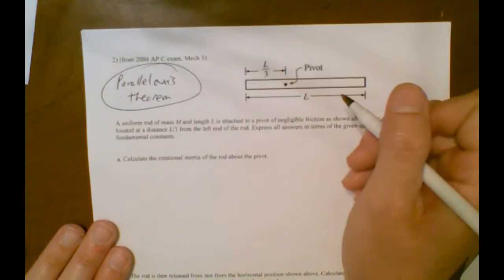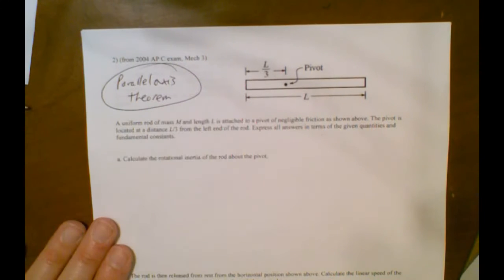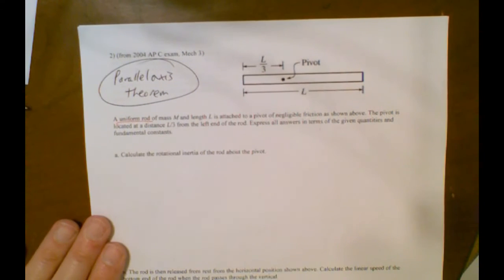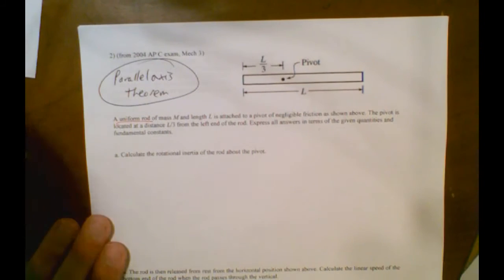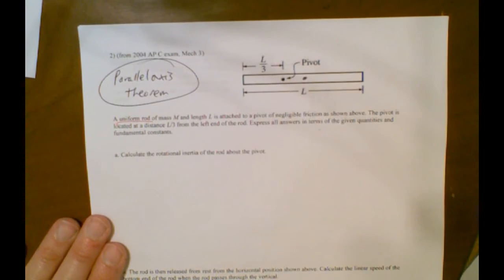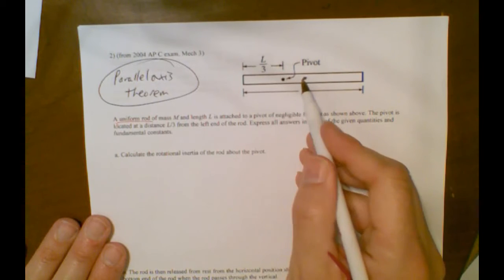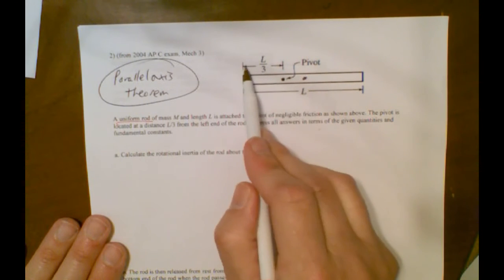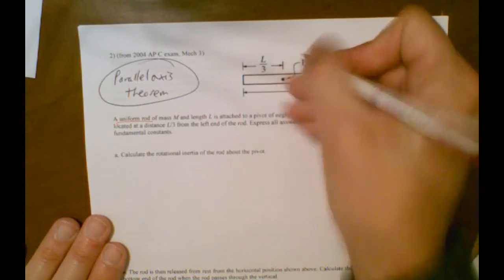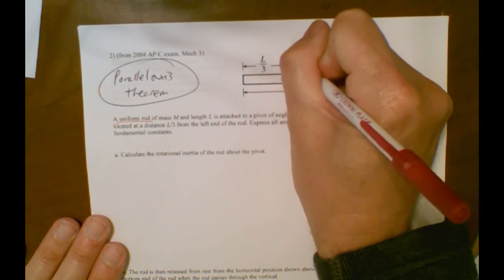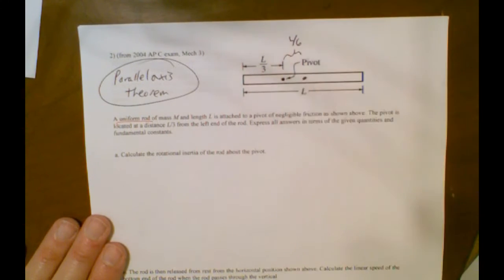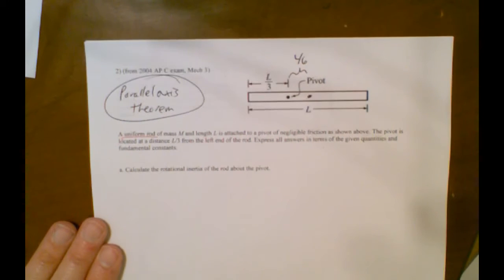So first of all, if this is a uniform rod, which is what it says here, then what I've got to think about is that the center of mass is going to be in the center. That's its center of mass. So it's rotating at a certain distance from its center of mass. Well, if this is 1/3 of the way, and that's half the way, this distance here would be L/6, or 1/6 the length of that rod.